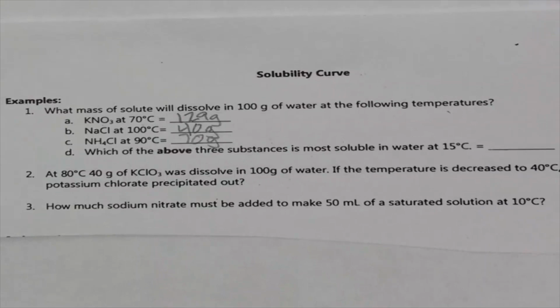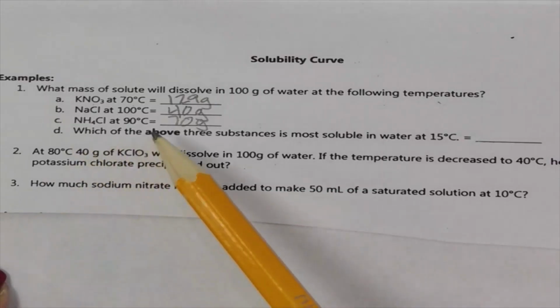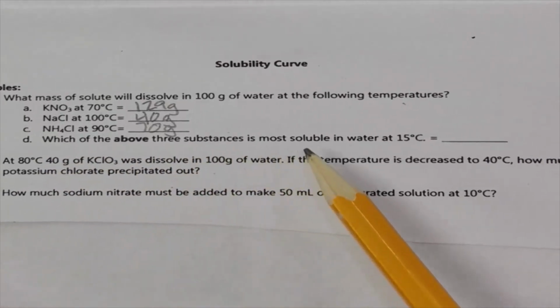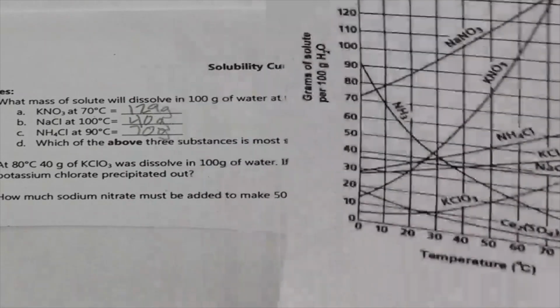So which of the above three substances is most soluble? So we were working on this problem 1D. Which of the above three substances is most soluble in water at 15 degrees Celsius?